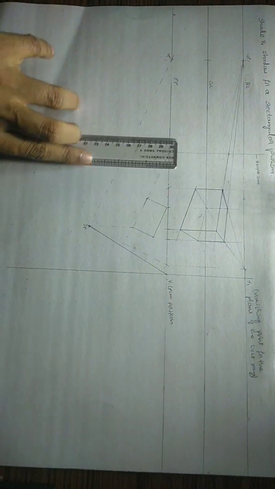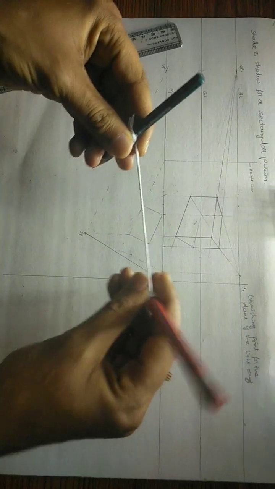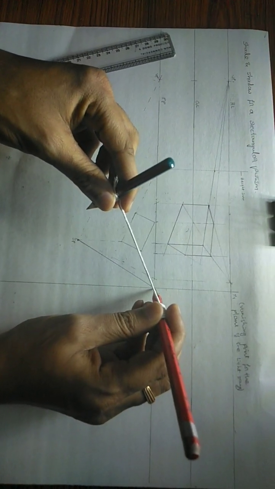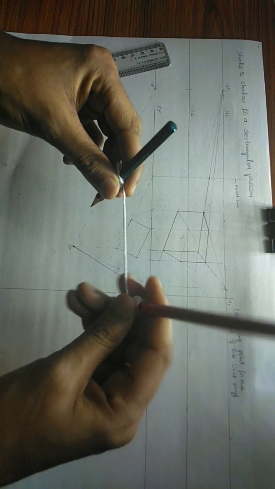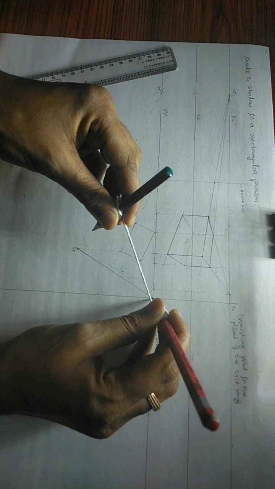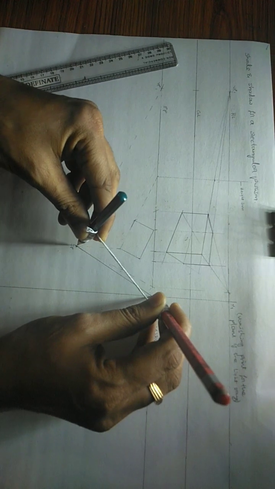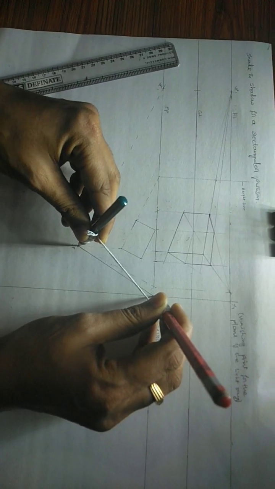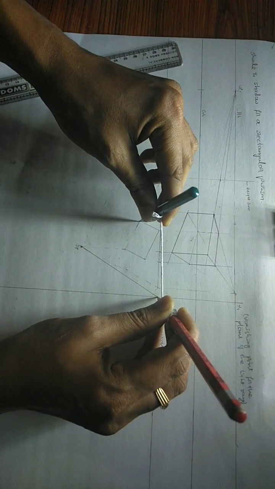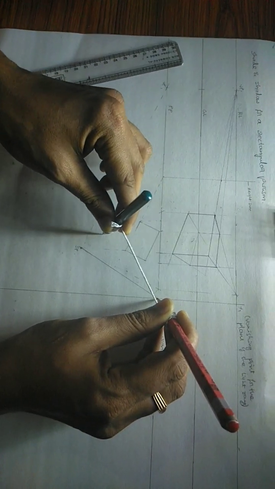So from this point, V1, we have to draw an arc. If you don't have a compass, you can follow the method that I have used. Making V1 as the center, from V1 to SP is the radius. I am going to draw an arc, so the arc will look like this. You can draw a better arc by using a compass.